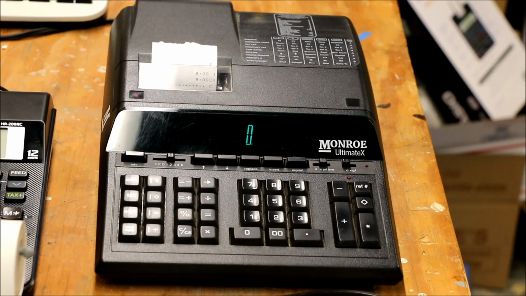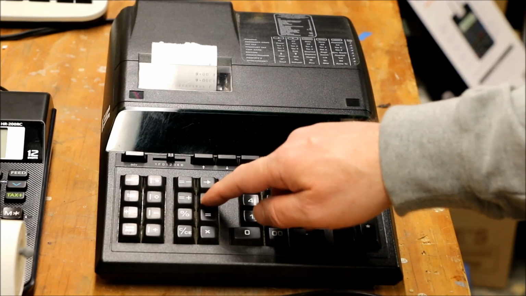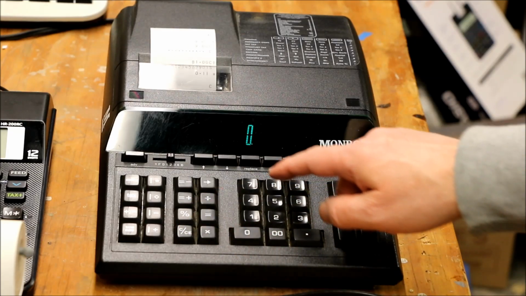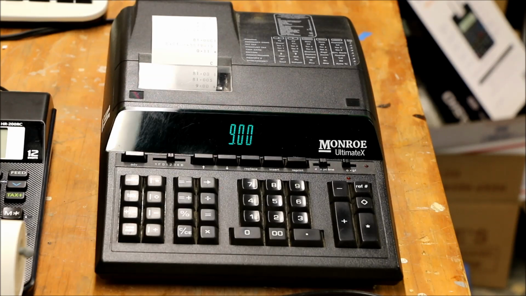The Victor PL8000, the Victor 1530, and the Monroe will all let you compute a square root. I'll demonstrate it on the Monroe. For example, to compute the square root of 81, you enter 81, divide, equals. Let's clear that, try it again. 81, divide, equals. And you get 9.